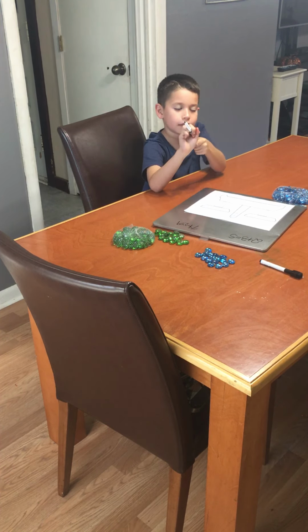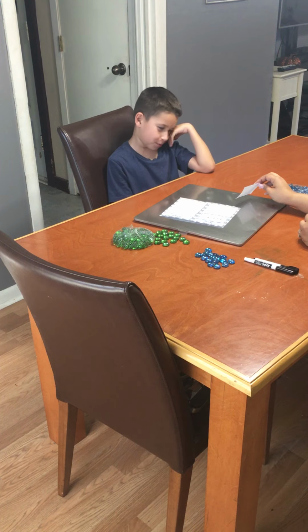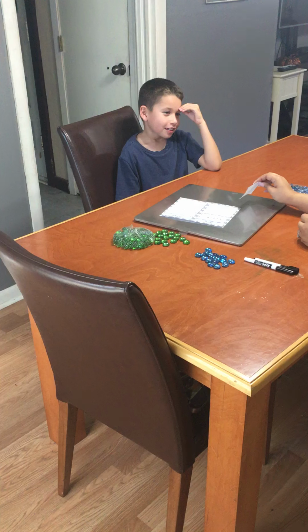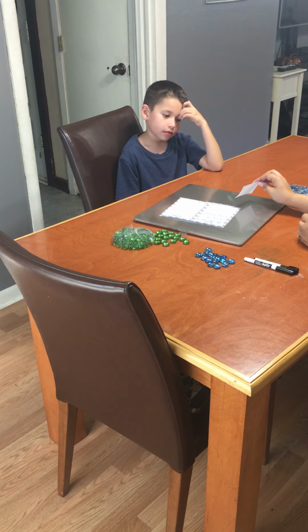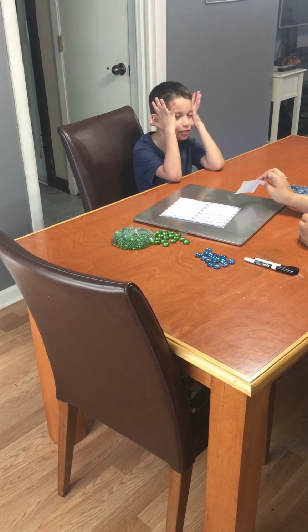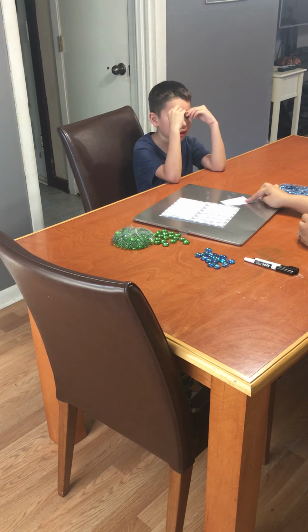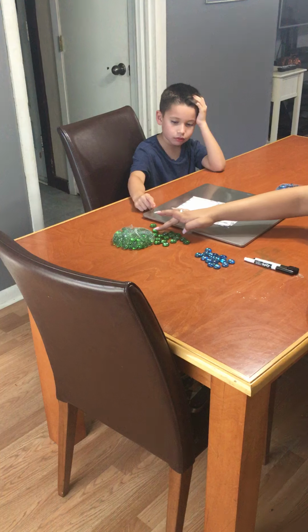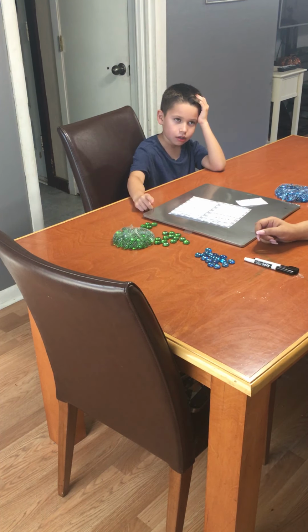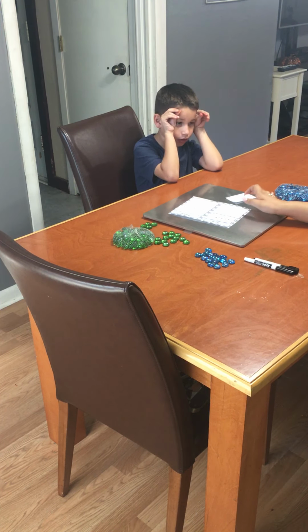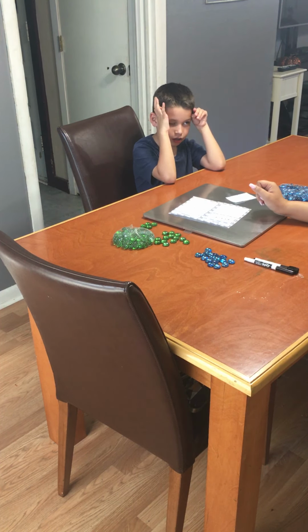What about this one? Read it out loud. 3 plus 4 equals 8 plus 2. Is this equal or not equal? Not equal. Why? Wait, no, it's equal though. I keep on getting confused. No, you're right. Look. What is 3 plus 4? You can use the counters if you need them. See, 3, 4, 5, 6, 7. So 3 plus 4 is 7. And what's 8 plus 2? 8 plus 2 is 10. So does 7 equal 10? Equal or not equal? Not equal. Okay.